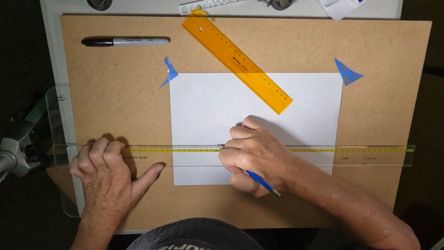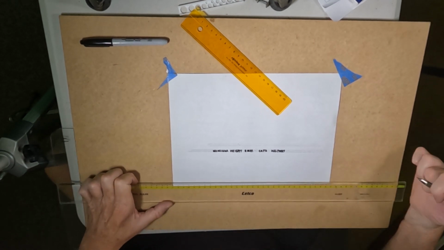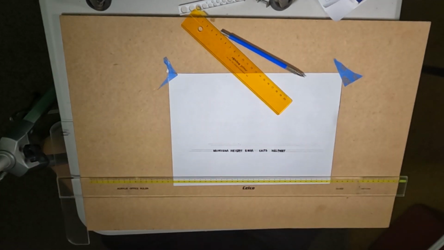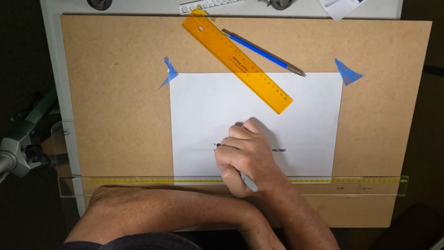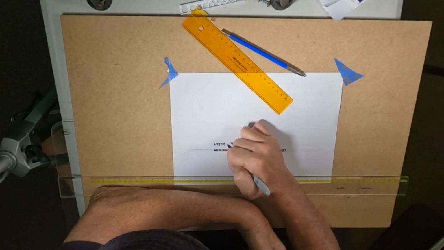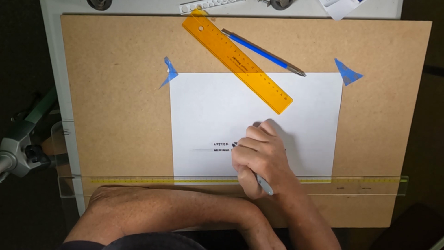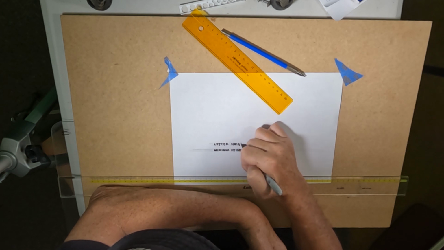So the height of your letter height determines importance. The higher it is, or the bigger it is, the more important what you've got to say. I'm just sticking in all caps here.